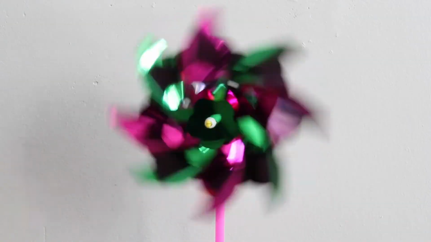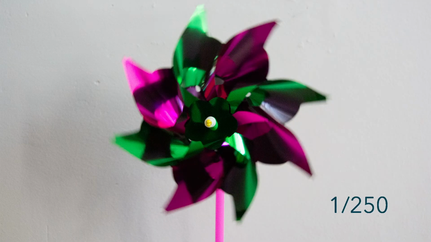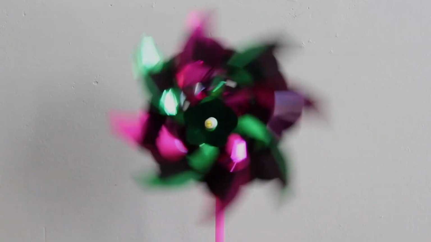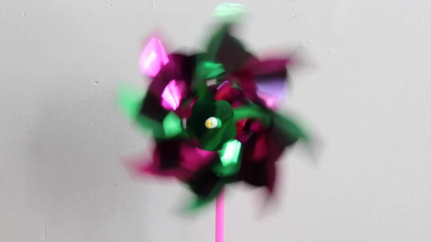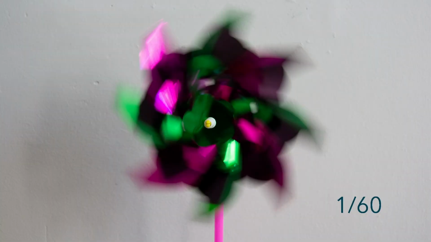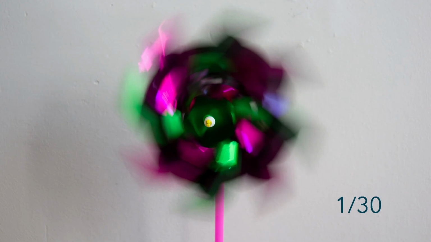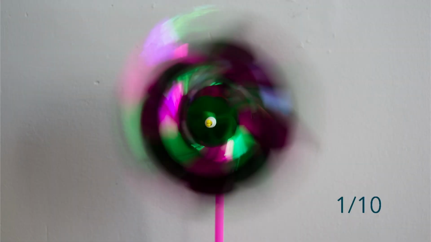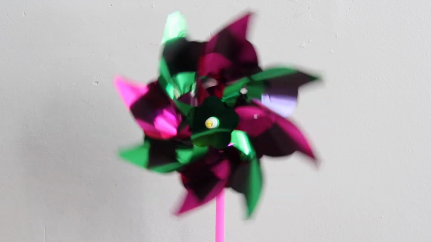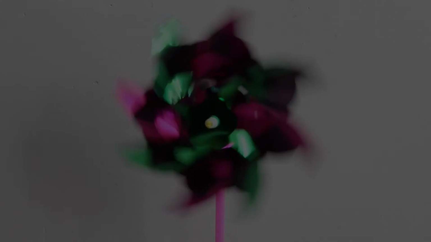As we get slower with our shutter speeds, we start to see an increase in the motion visible, shown through motion blur. As we get down to a whole second, we can see that the pinwheel is barely distinguishable and has completely blurred out.